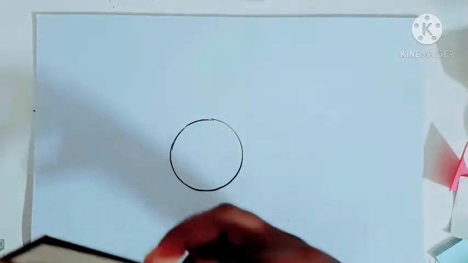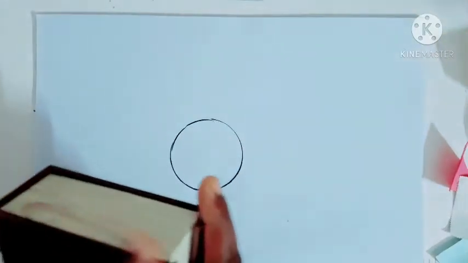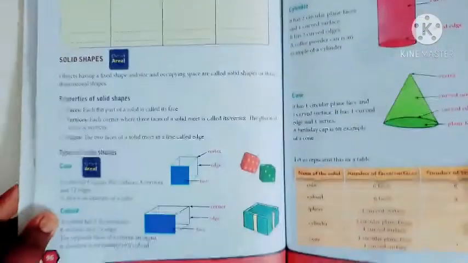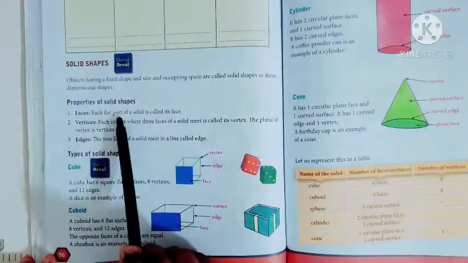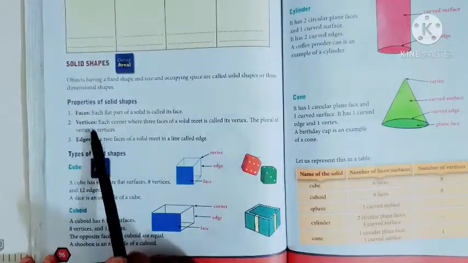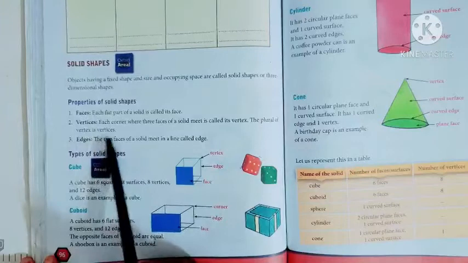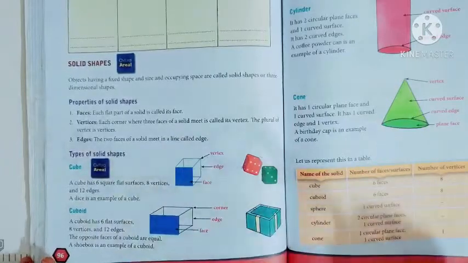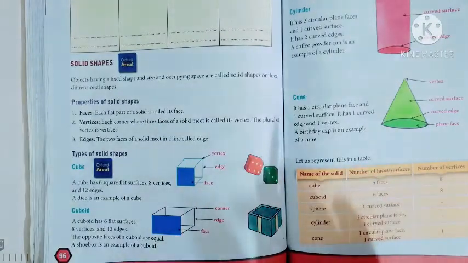Next you have edges here. Edges means the two faces of the solid meet in a line called an edge. All these lines are called edges. Okay, so with this we have completed the 3 properties. Once again, shall we see the properties of the solid shapes? Faces: each flat part of the solid is called its face. Vertices: each corner where 3 faces of the solid meet is called its vertex. The plural of vertex is vertices. Next, edges: the 2 faces of the solid meet in a line called an edge. This is the properties of the solid shapes, or 3-dimensional shapes.